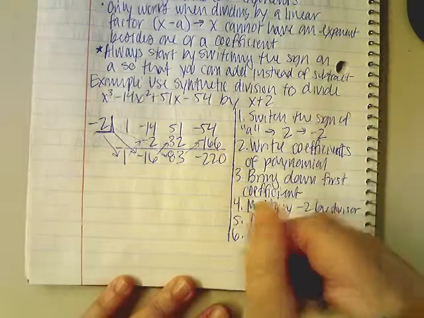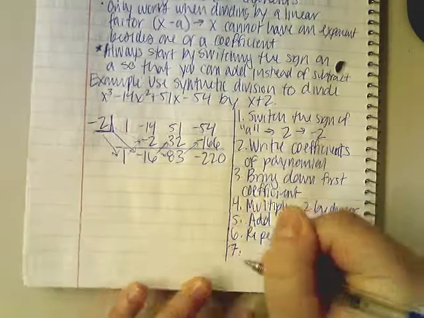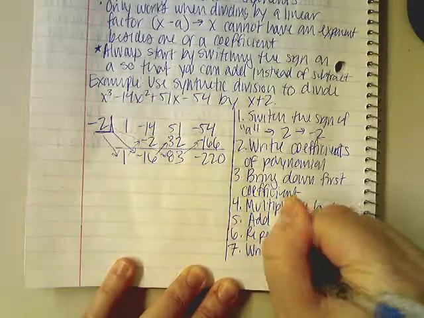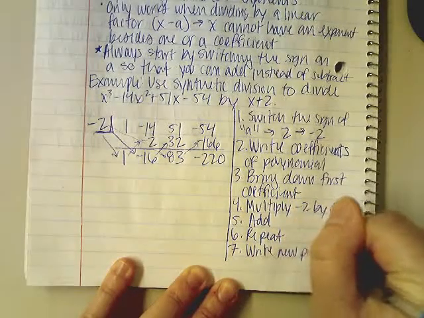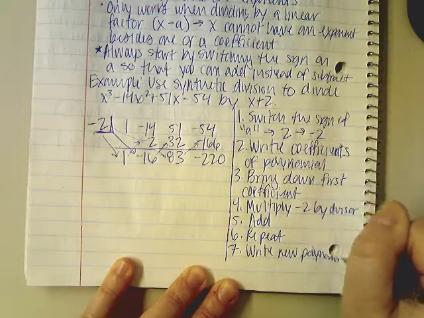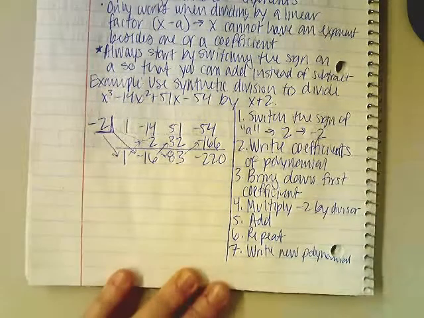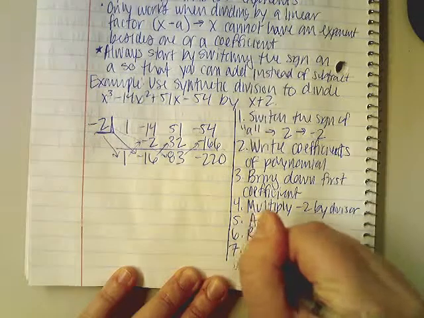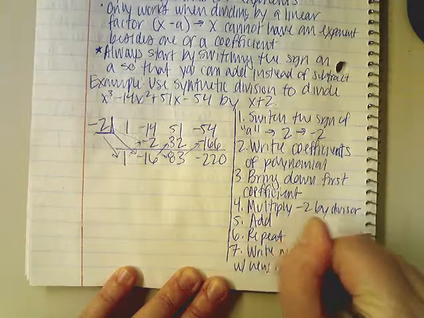My last step is to write the new polynomial. Sorry, I'm losing some space here. With new coefficients, 1 degree less.